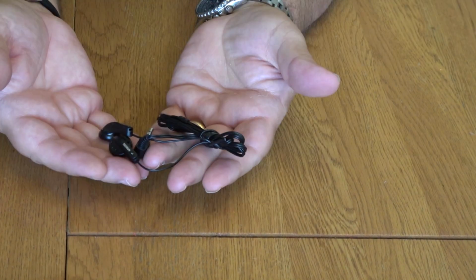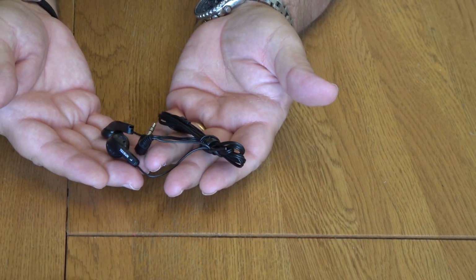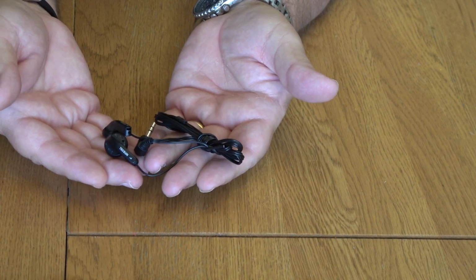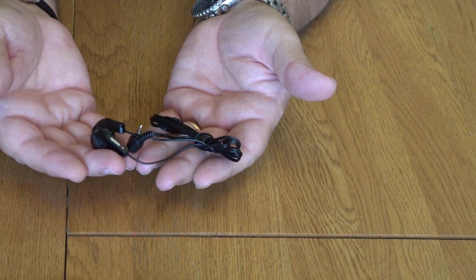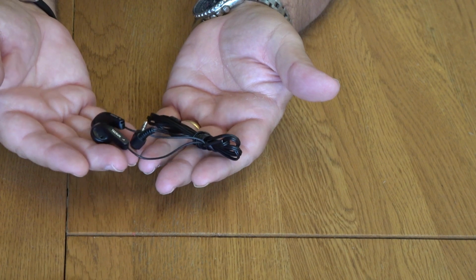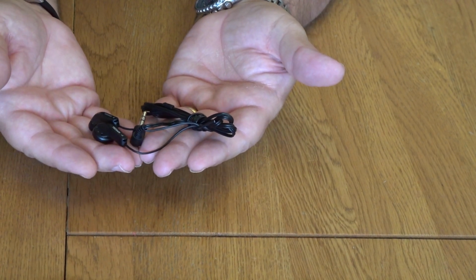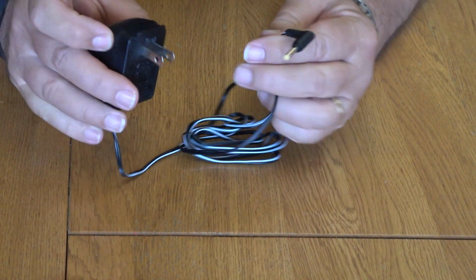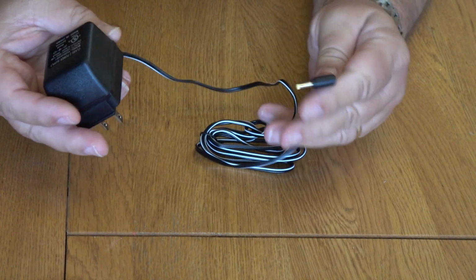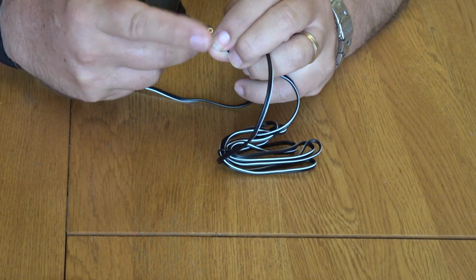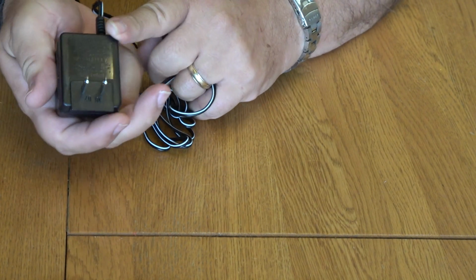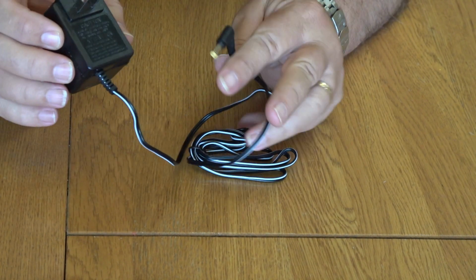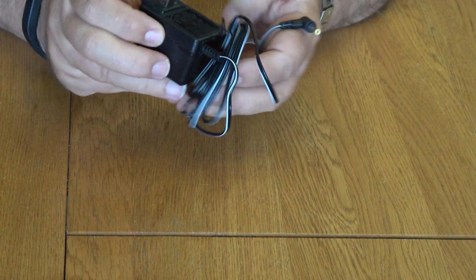Next that comes in the set is a little set of earplugs so that you can listen privately. There's an earplug jack on the side of the radio, and you've got just some lightweight earbuds as well. And then last but not least, there's a wall-wart charger with the connector here and the little transformer here. So that's the hardware that comes in this set.